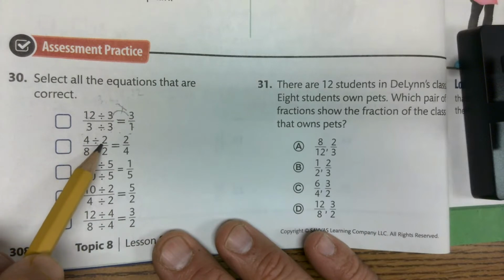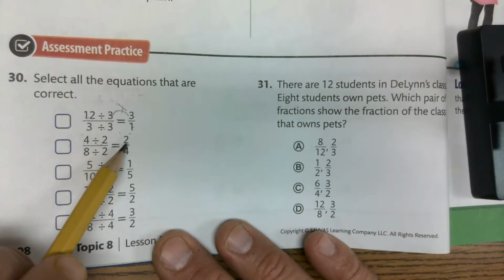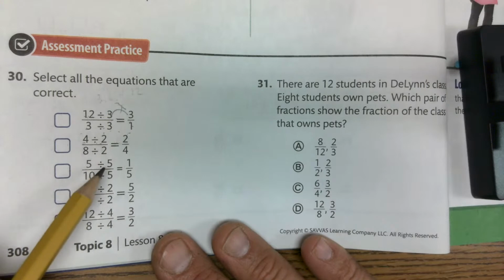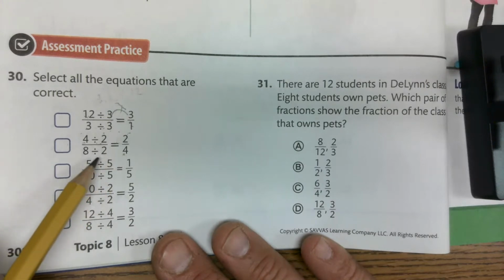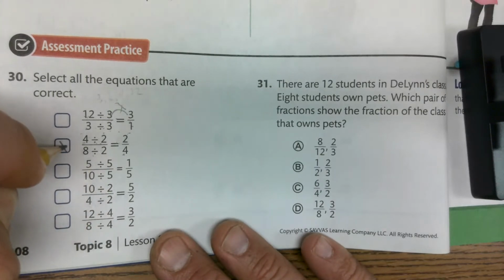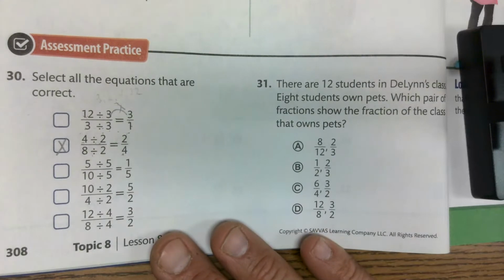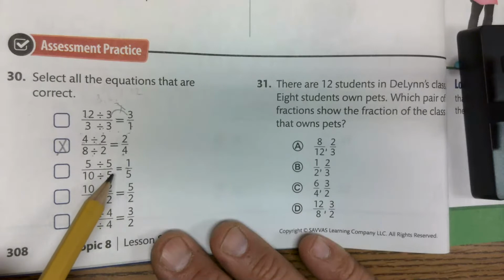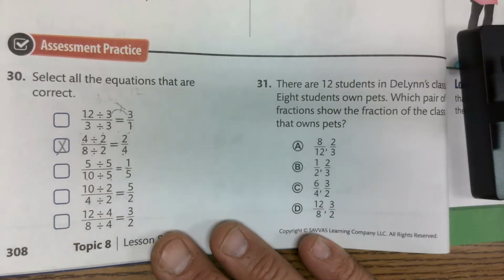4 divided by 2 is 2. Sounds legit. 2 times 2 is indeed 4. And 2 times 4 is 8. This one is a correct answer. 5 divided by 5 is 1. And 10 divided by 5 is 5.